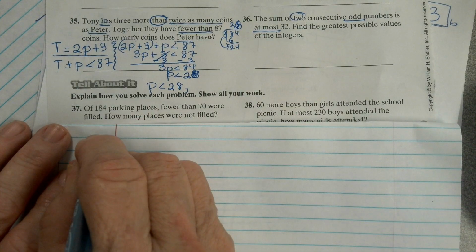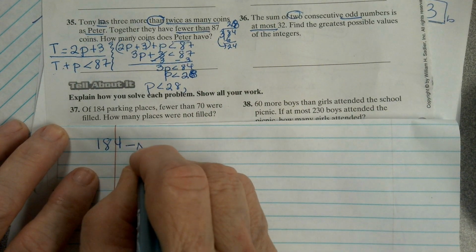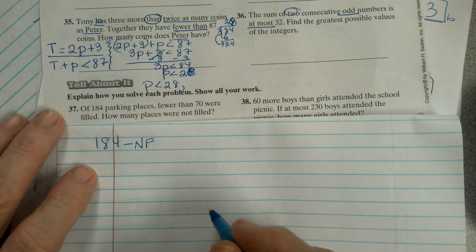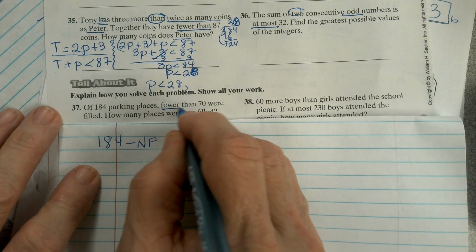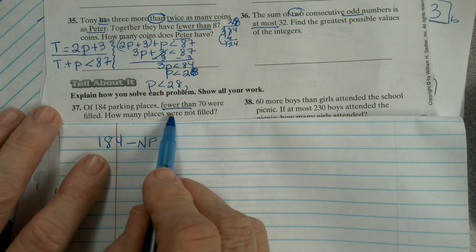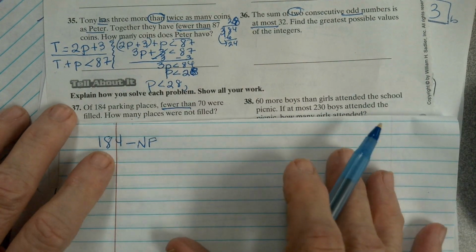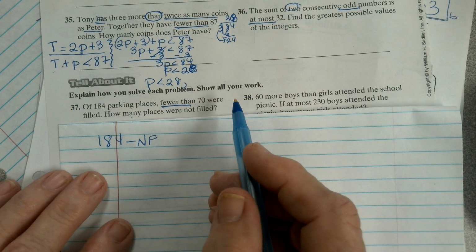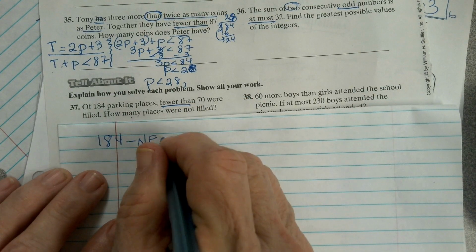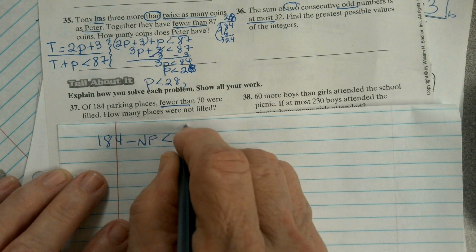So I take my total minus my not filled, fewer than 70 were filled. So is that going to be less than or greater than? Less than 70 were filled.